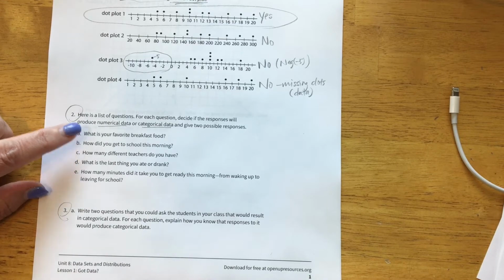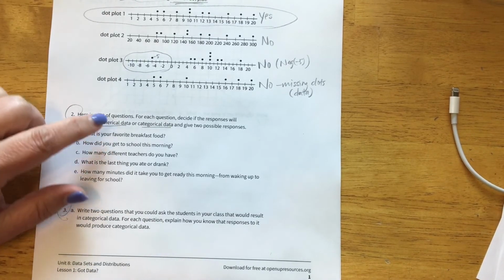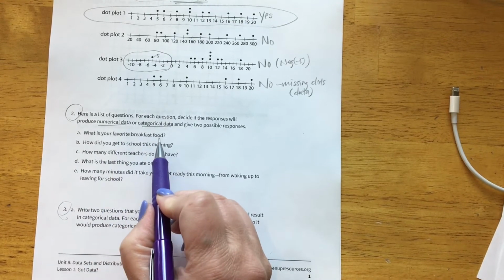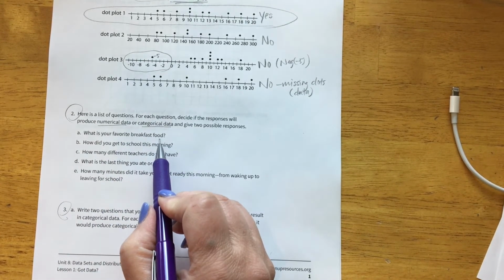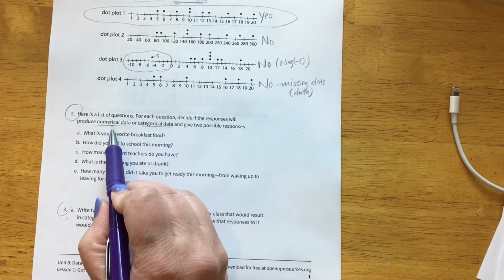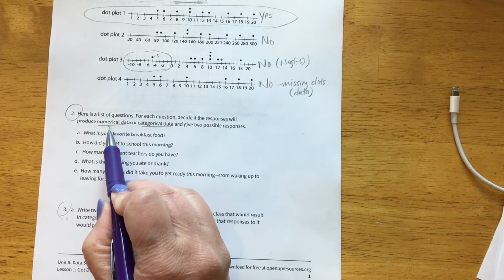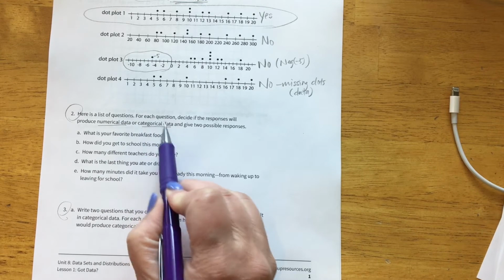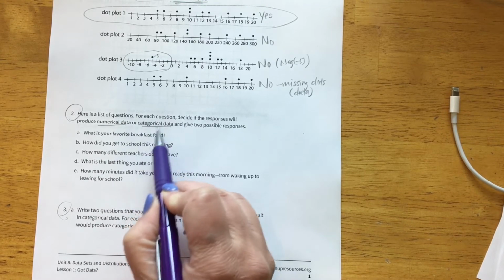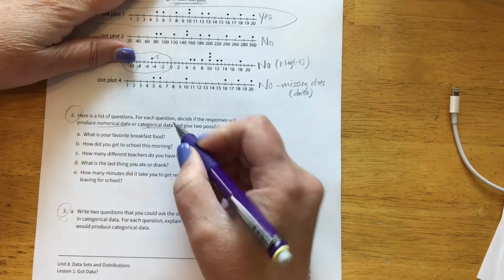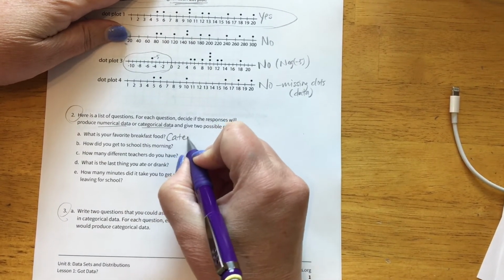So this is from lesson number 1, obviously. We got to remember those old vocabulary words. What is your favorite breakfast food? Okay, am I going to answer that with numerical data, numbers, measurements, quantities? Or am I going to measure it with categories and words? What is your favorite breakfast food? Categorical.